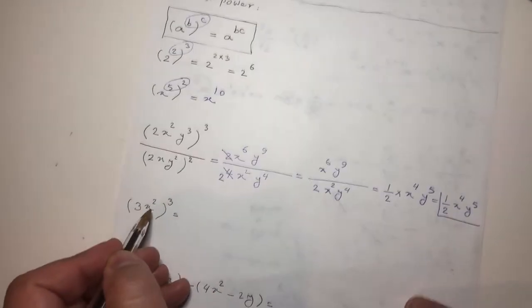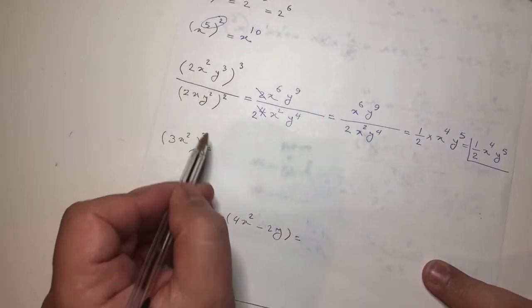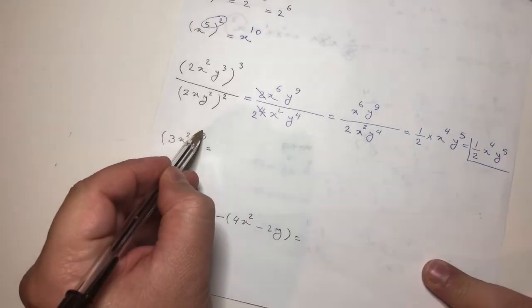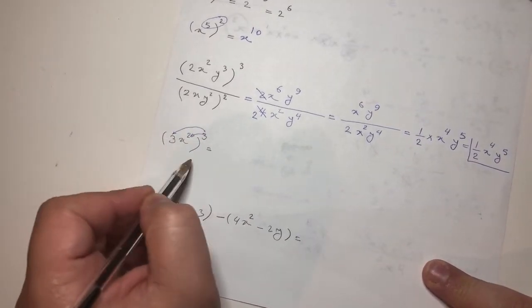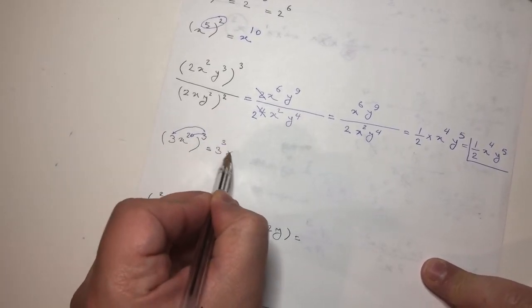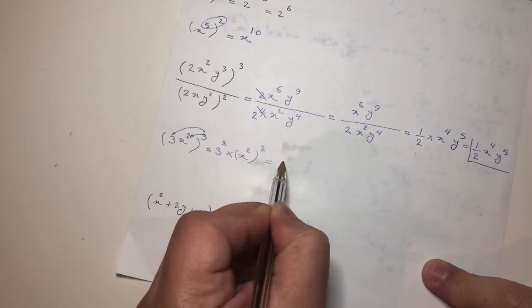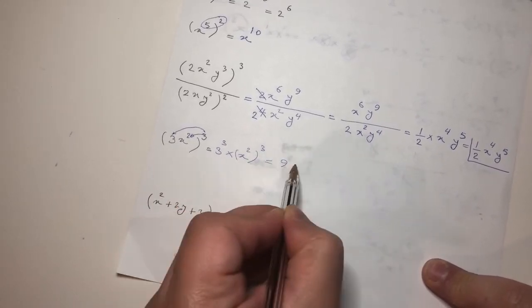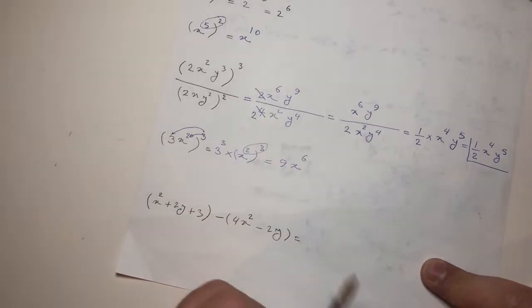How about this one? 3x to the power of 2, to the power of 3. Okay, so first you have to remember you have to distribute this power to everything inside the parentheses. It would be 3 to the power of 3 multiplied by x2 to the power of 3. So it would be 9x to the power of 6.